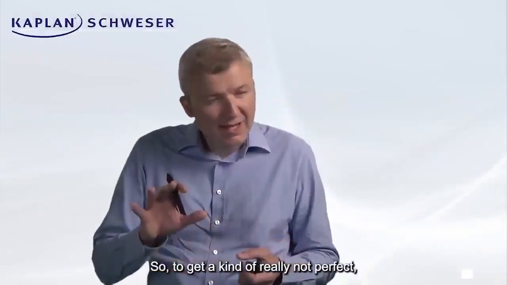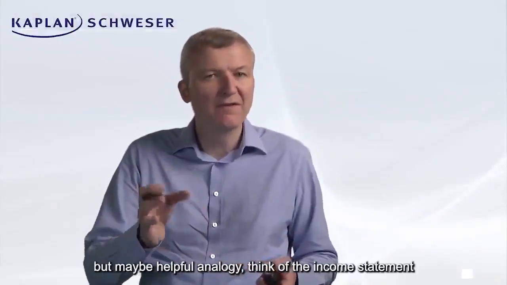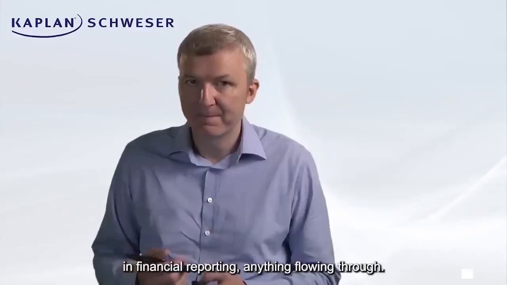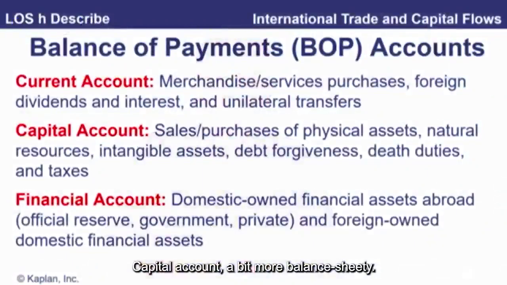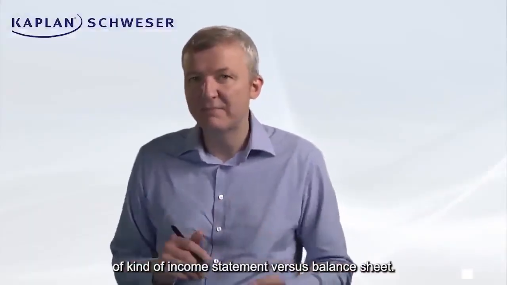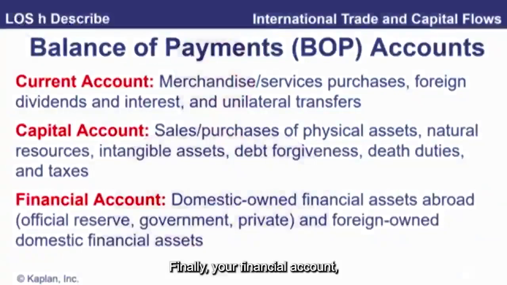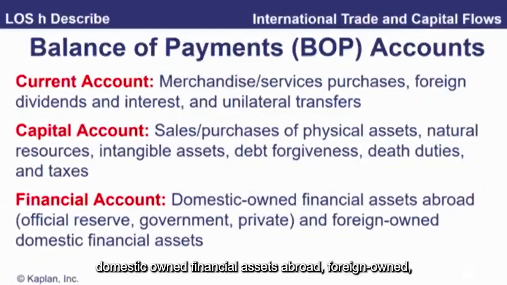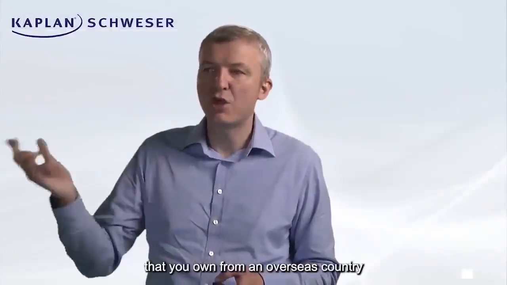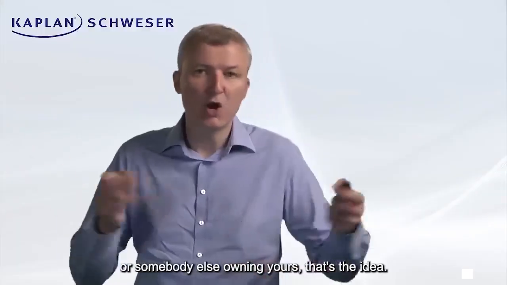To get a kind of woolly, not perfect, but maybe helpful analogy, think of the income statement in financial reporting, anything flowing through. Capital account, a bit more balance sheety. So that's the sale and purchase of physical assets, resources, intangible assets, writing off debt, and any death duties and taxes. So kind of split the current and the capital to a little bit of income statement versus balance sheet. Finally, your financial account: domestic-owned financial assets abroad, foreign-owned domestic financial assets. So that would be your debt that you own from an overseas country or somebody else owning yours.